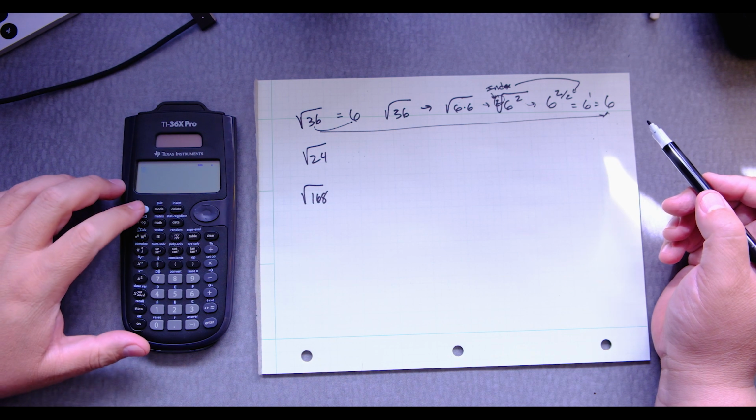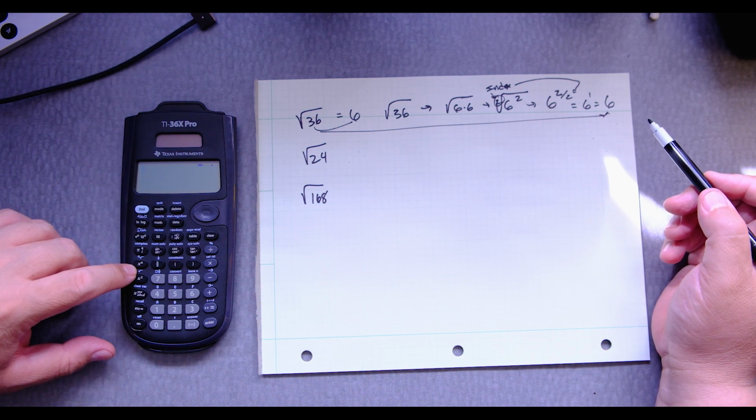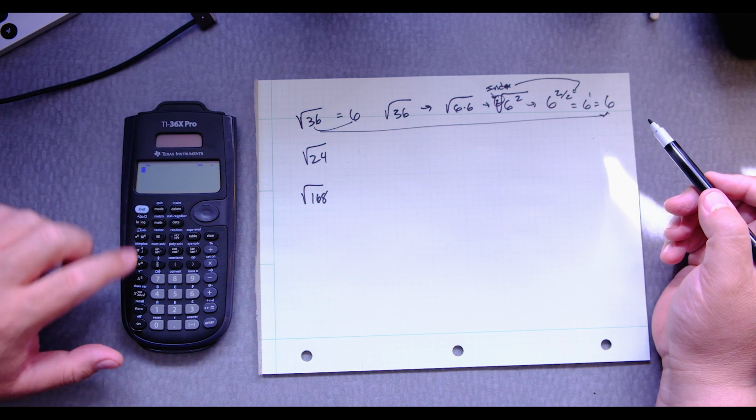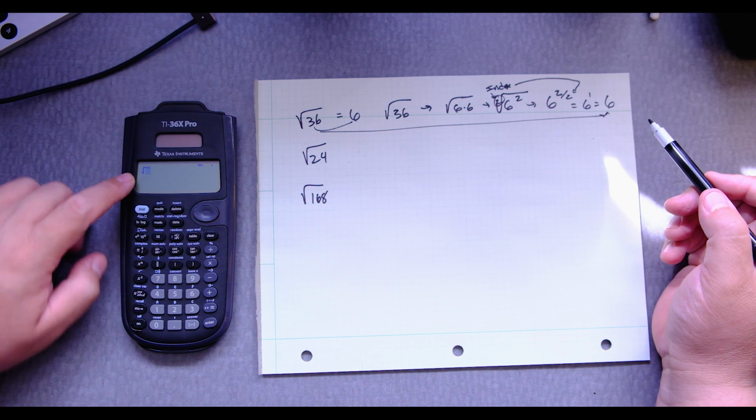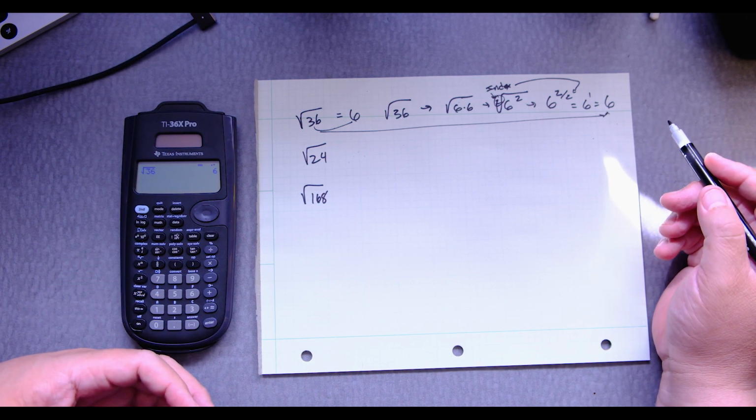And to use your calculator, anything that's in blue on the keys, we have to hit second. So second, x squared to give you the square root, 36, enter. It gives you 6 as an answer.